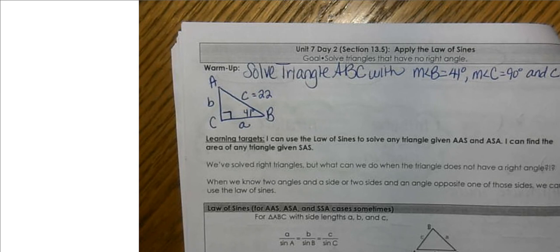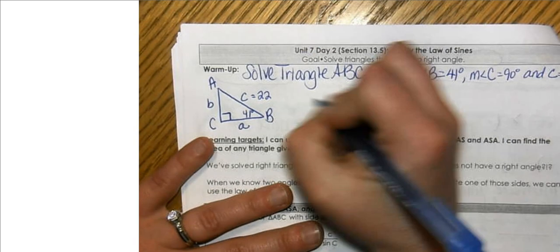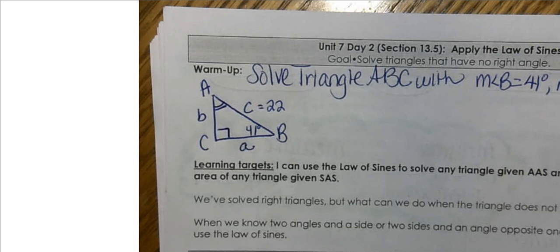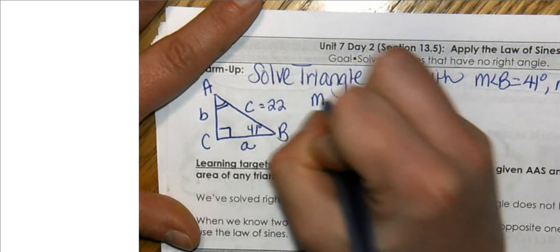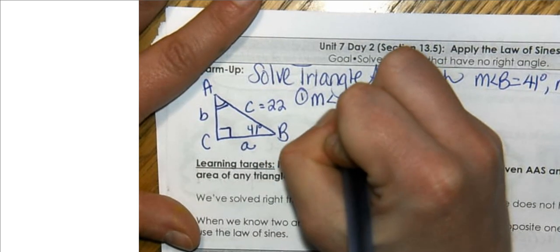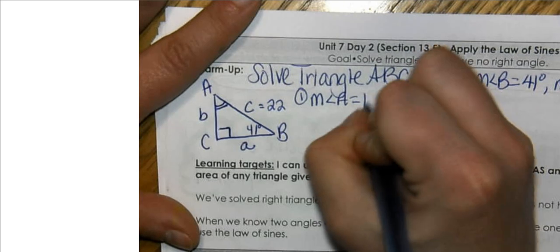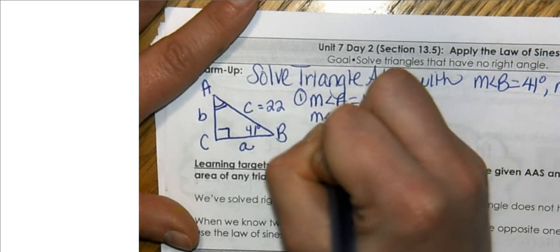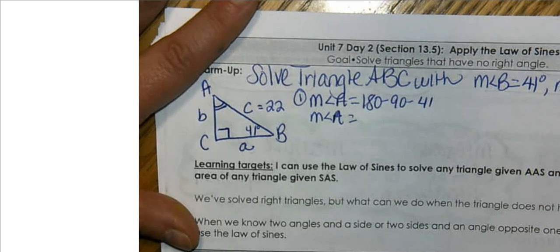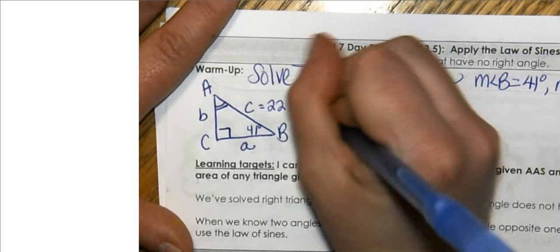Okay, so whenever we're solving triangles, that means that we need to identify all of our missing side lengths and all of our missing angles. And looking at our information, I believe it would be a lot easier to find the measure of angle A first. And that's because I know that all of the angles of a triangle add up to 180 degrees. So the first thing I'm going to do is find the measure of angle A. The measure of angle A is going to be equal to 180 minus 90 minus 41, which means that the measure of angle A is going to be equal to 49 degrees. So that is my first piece of information that I need to find.